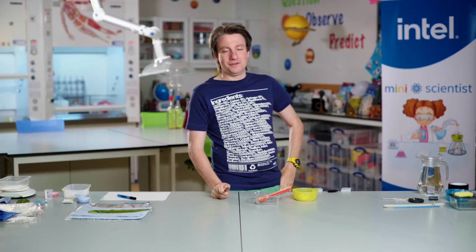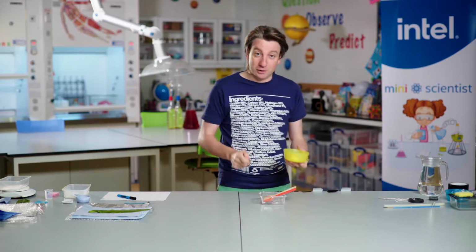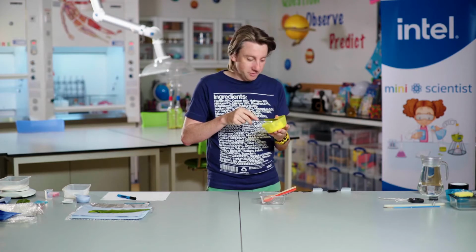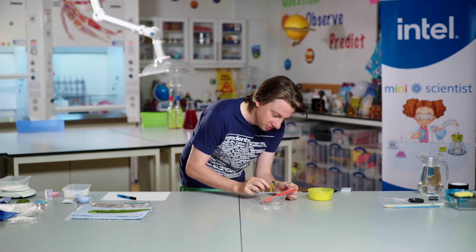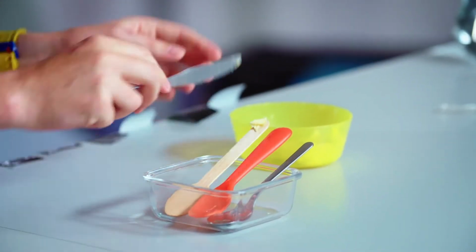Yes, a statement you'd never thought I'd say. It's very technical. We're going to take a smidge, which is a small amount of butter. It's a tiny, like about that much. And we're going to butter my spoons. I'm going to put a piece of butter on the top of the wooden spoon.